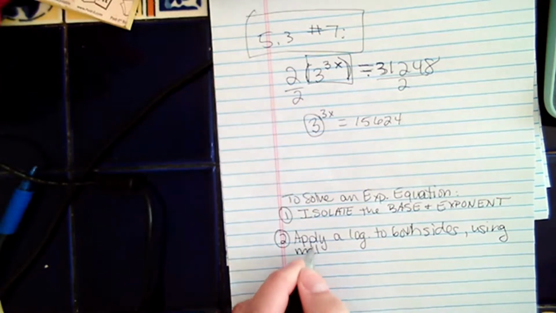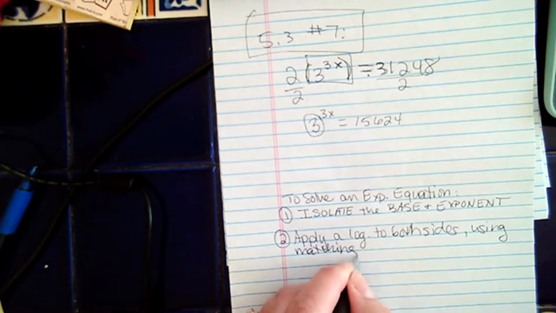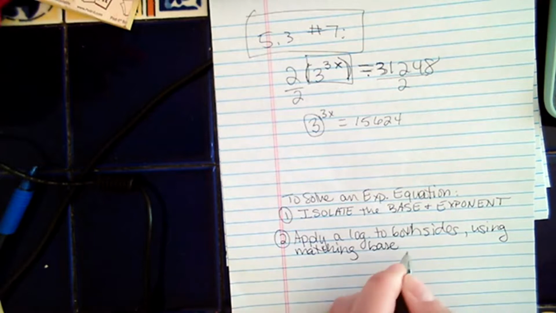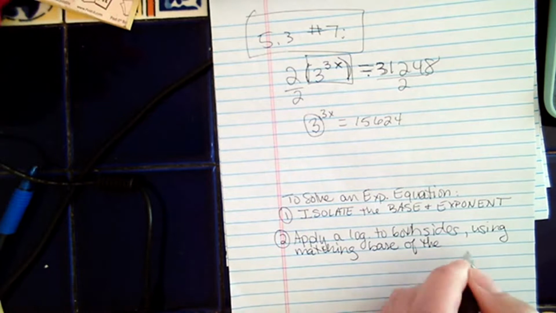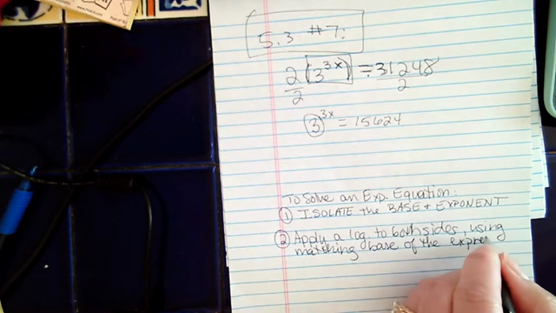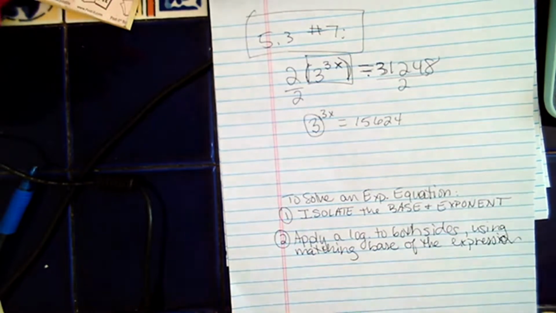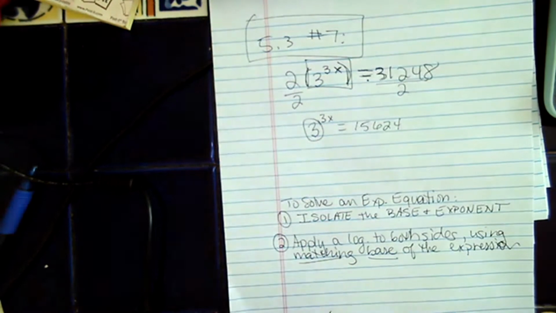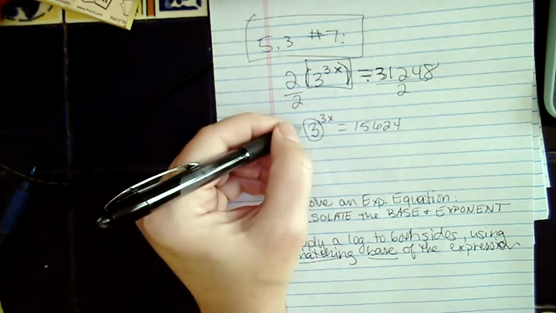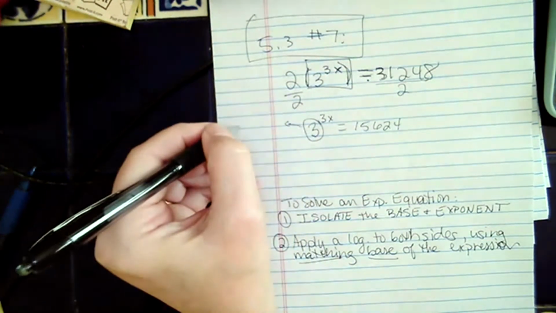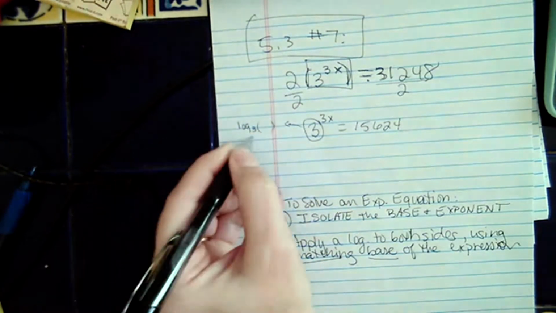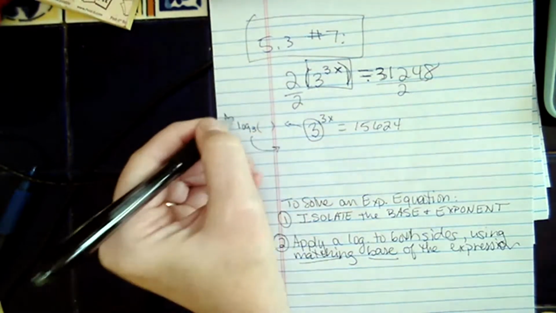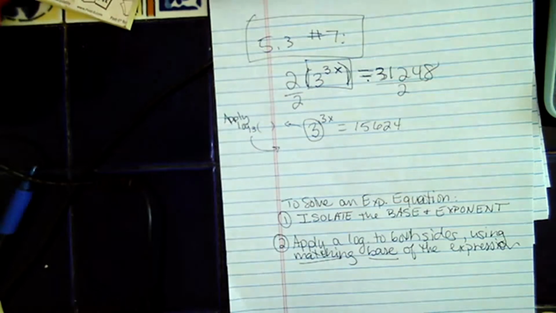So we're going to use the logarithm that has the matching base of the expression you're looking at, the base number you're trying to get rid of. In this case, since it's base 3, we're going to apply a log base 3 to both sides.